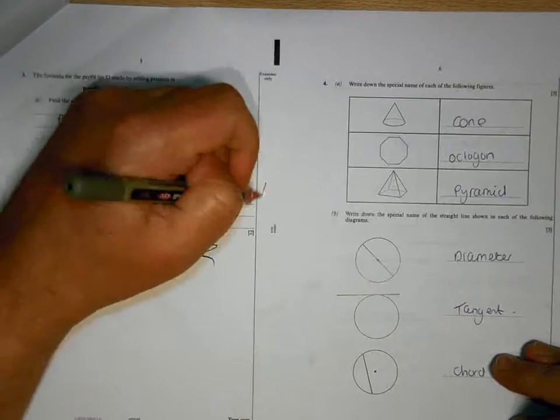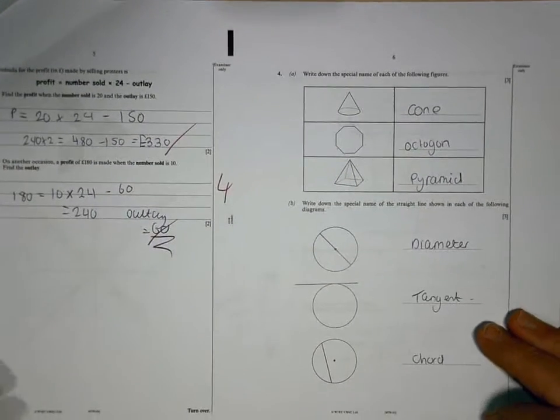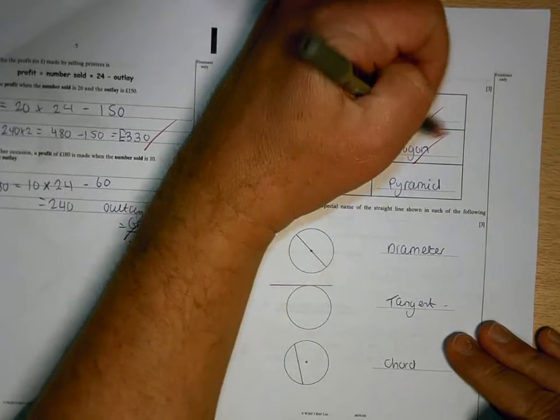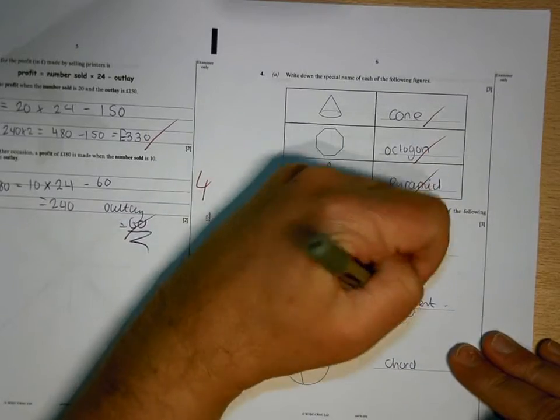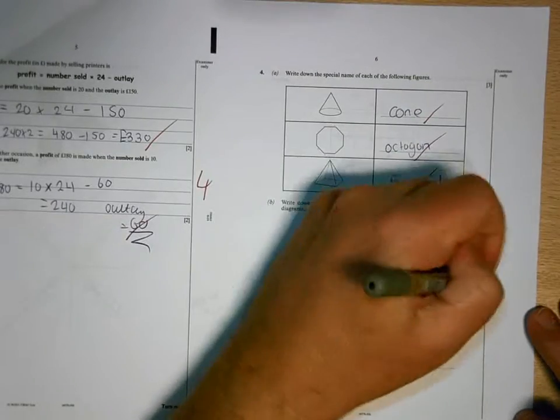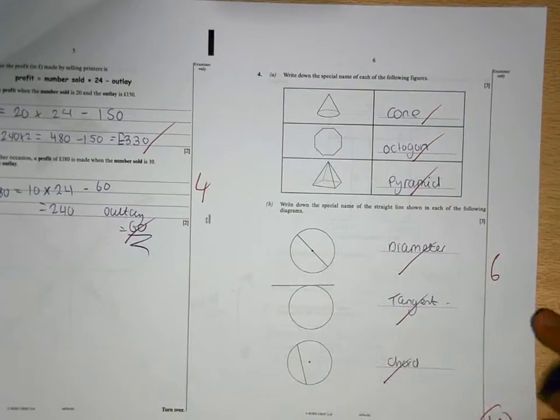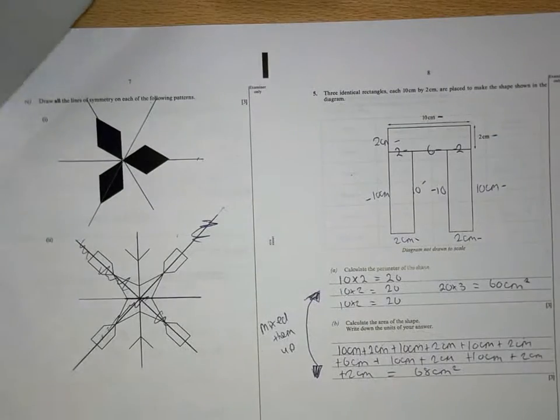That is correct, and so is that. Cone, octagon, pyramid, diameter, tangent, chord. Fabulous. 10 marks on that page.